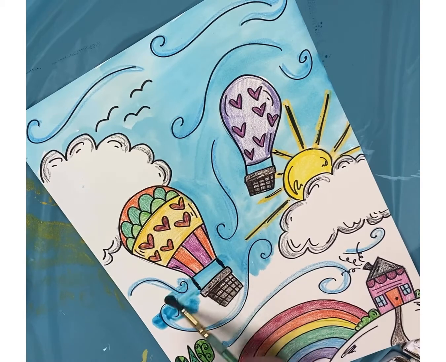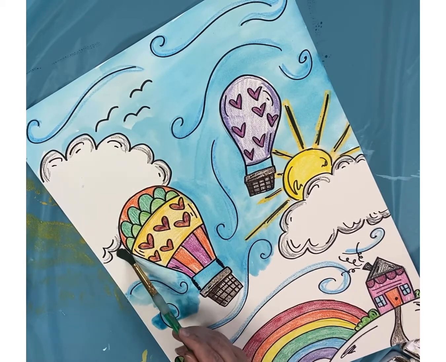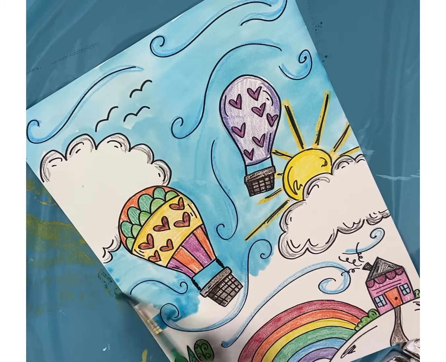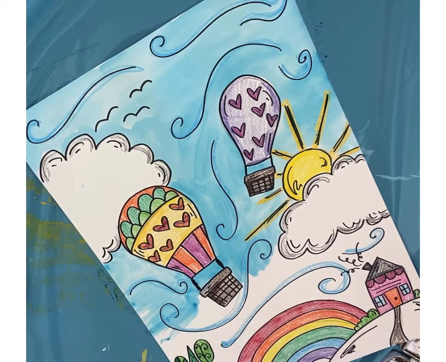I'm gonna finish watercoloring mine up while you guys do yours. I can't wait to see pictures of these because they're gonna be so pretty.